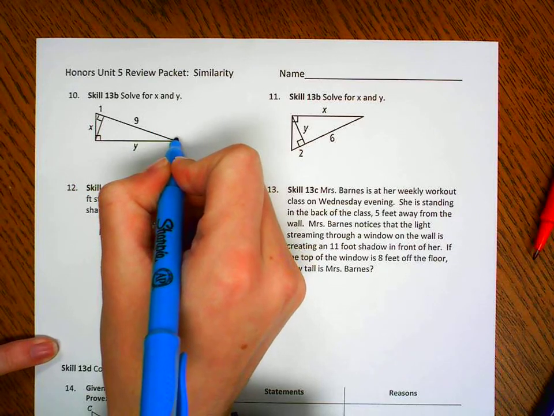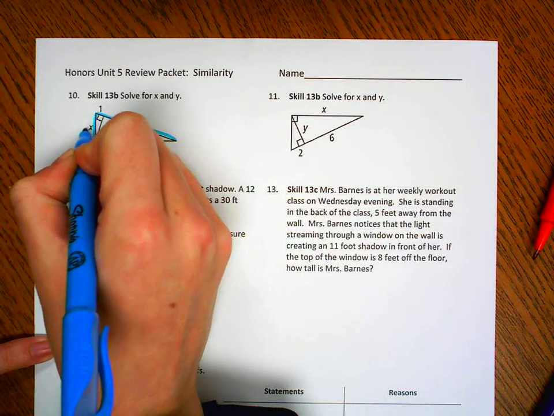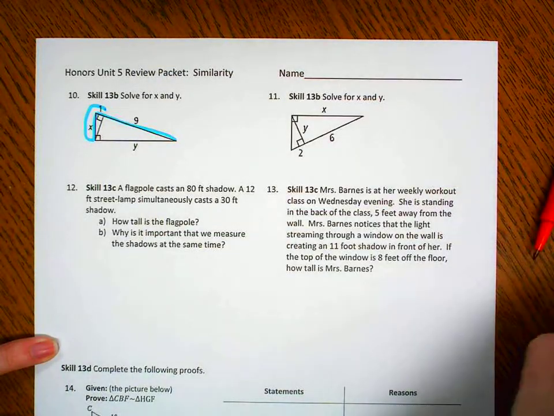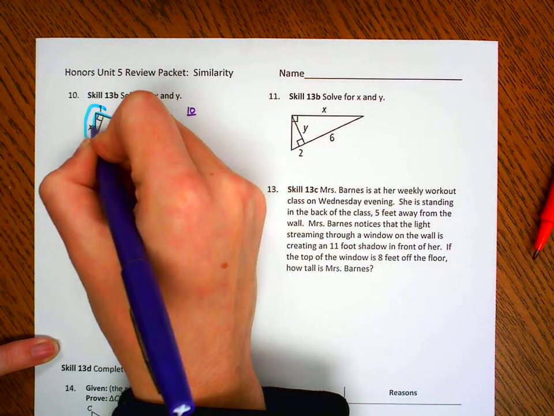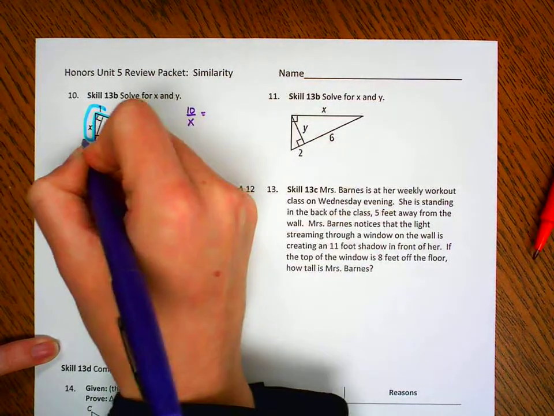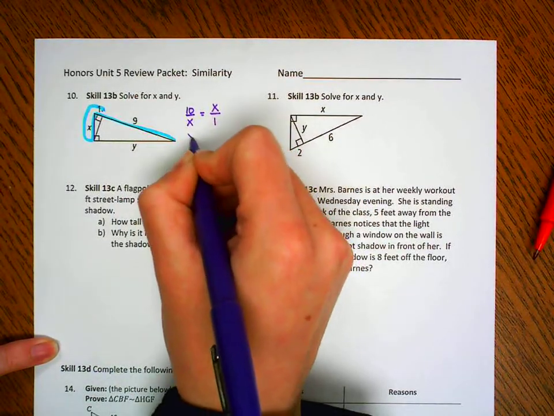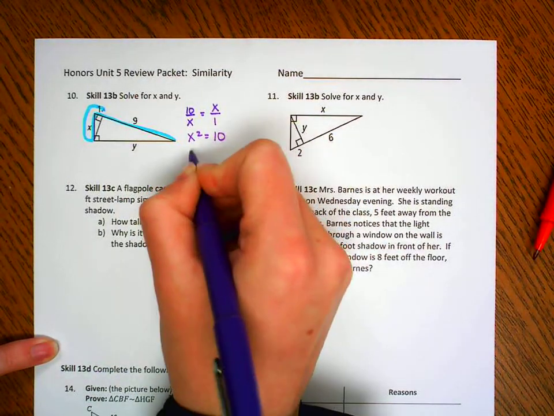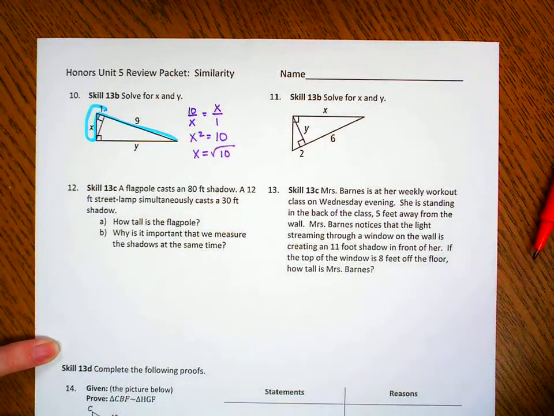I'm going to do x first. I need to go across the whole side with the 2 parts, capture the x, and go back just to the 1. So the whole first side was 10, the whole next side was x, the whole next side was x again. That's okay that we're repeating it, and then back over 1. If I cross multiply, I get x squared equals 10, and we can leave this just as x equals the square root of 10. Well, now I need to solve for y.